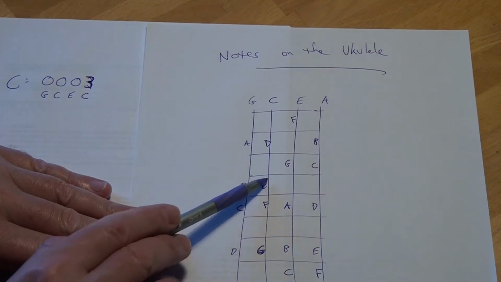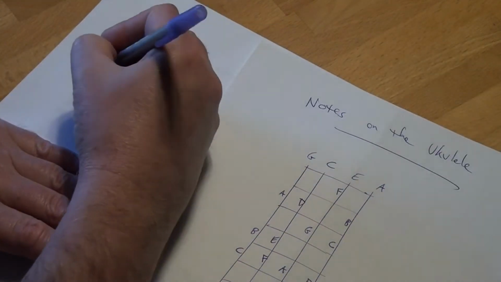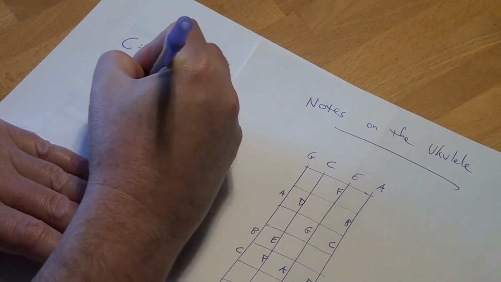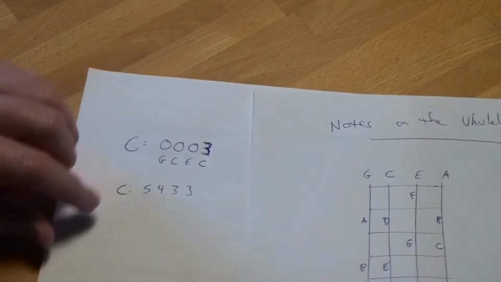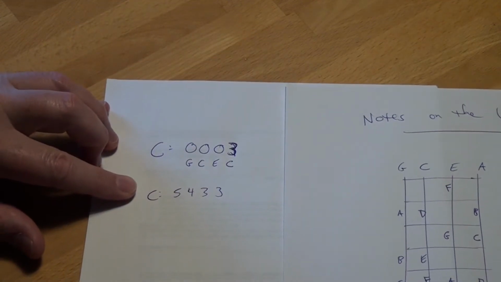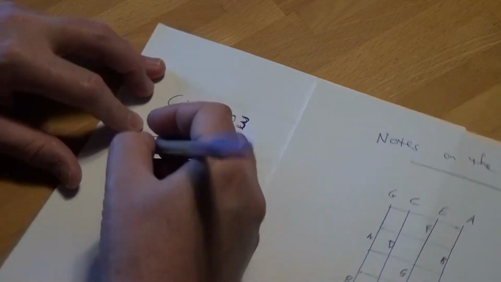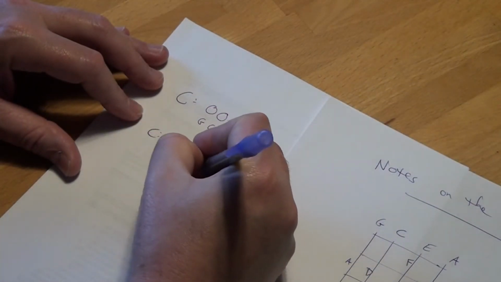So 5, 4, 3, 3. 5, 4, 3, 3. So now what we're playing is C, E, G, C.